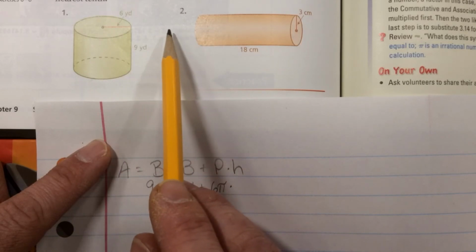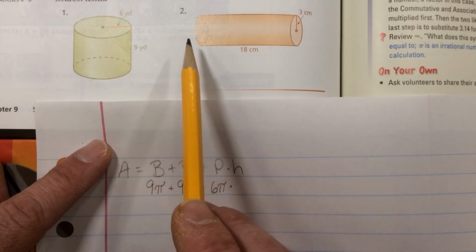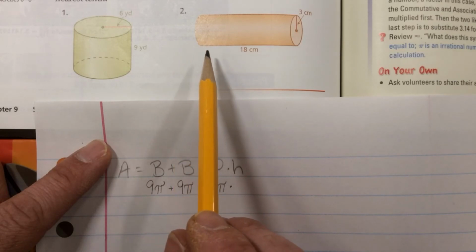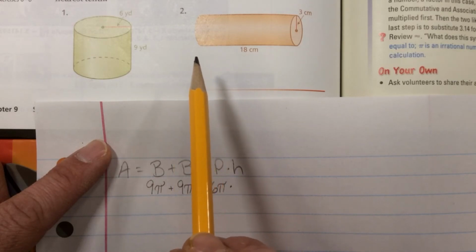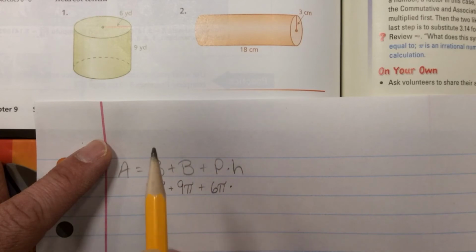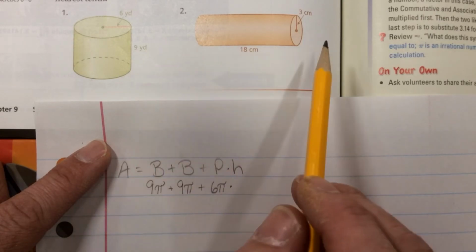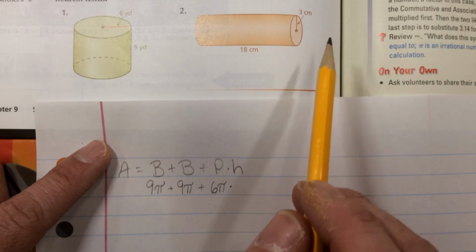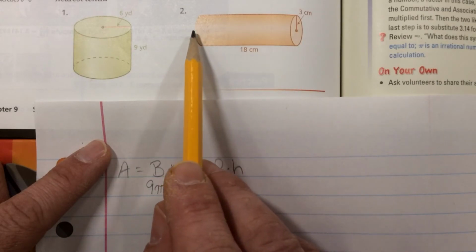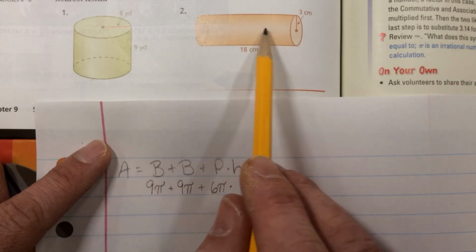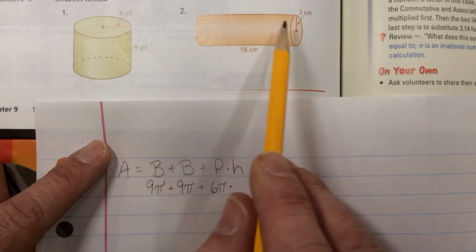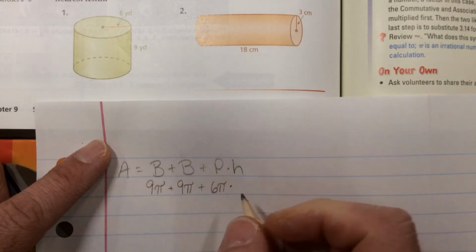If your dad was laying on the couch, you wouldn't go over with a ruler and say, my dad is 20 inches tall because his belly is sticking 20 inches up from the couch. You would still measure him from feet to head, even though he was laying down, to tell how tall he was. Well, same with this, just because it's laying down, you still measure it from base to base to get its height. So it's 18.